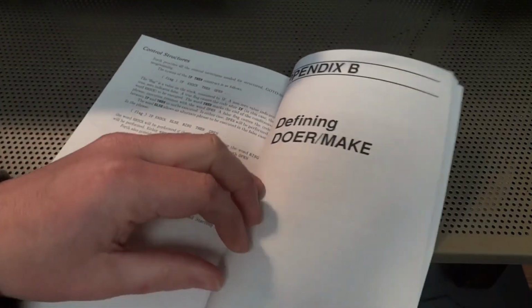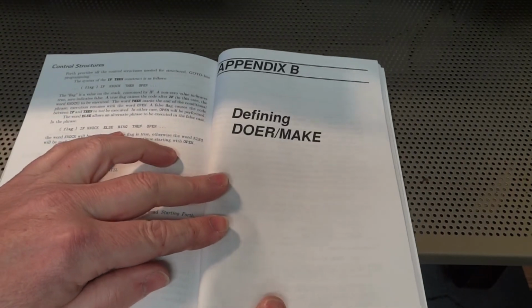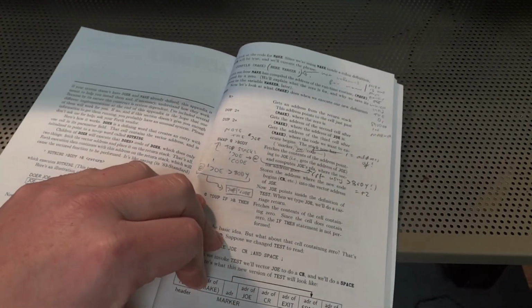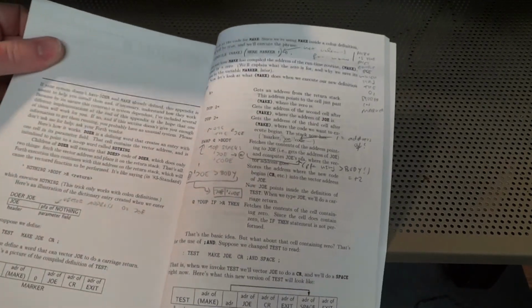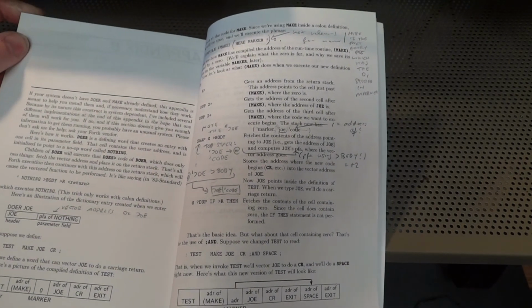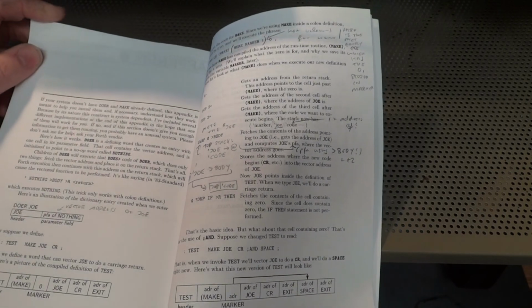The implementation of DOER and MAKE for various Forth dialects is given in Appendix B. I think it took me about a full month until I fully understood how DOER and MAKE work, because you basically need to understand all of what we covered in my videos: the structure of words, vector execution, how the compiler works, compiling definitions.